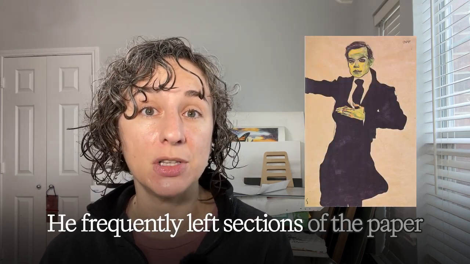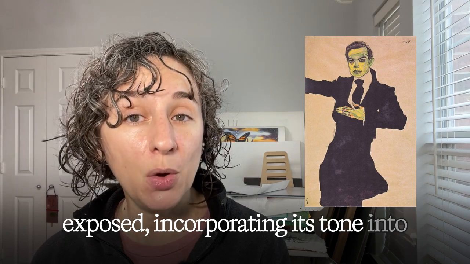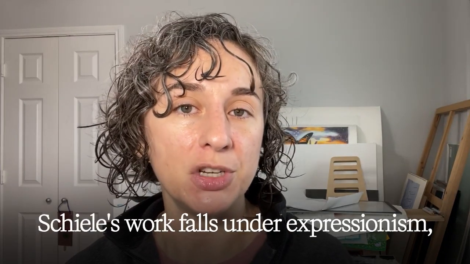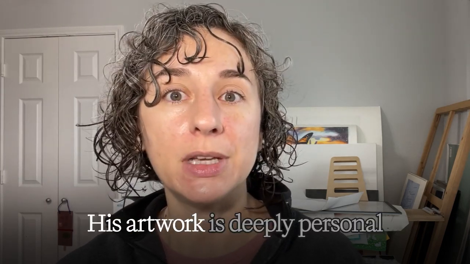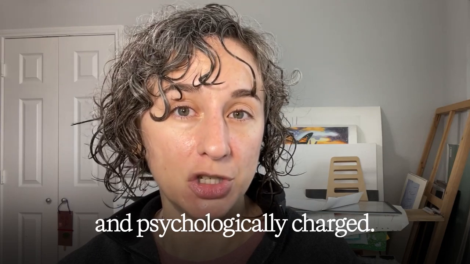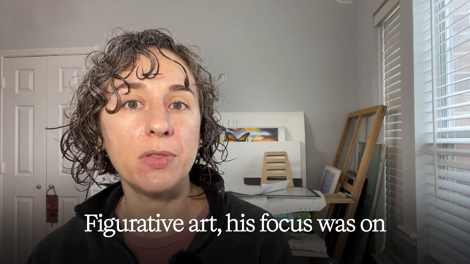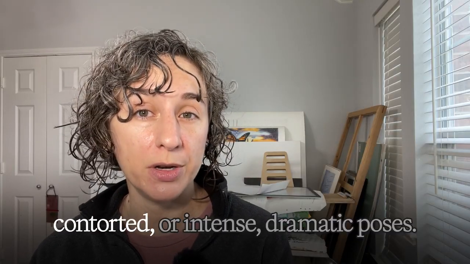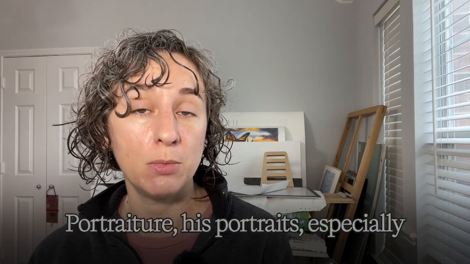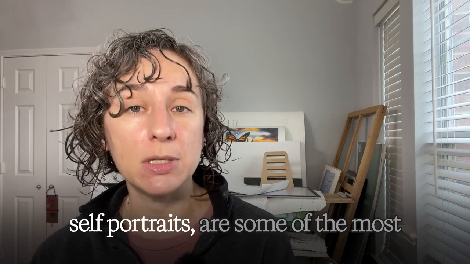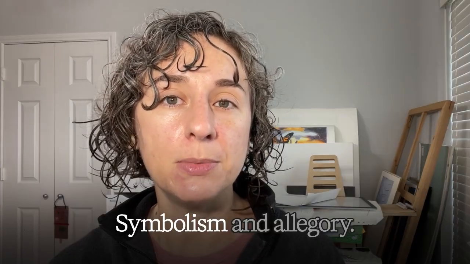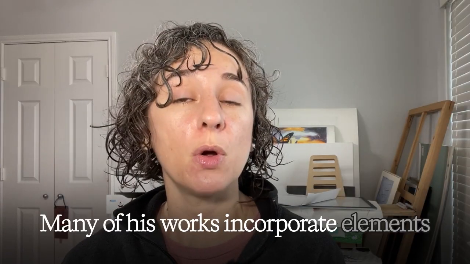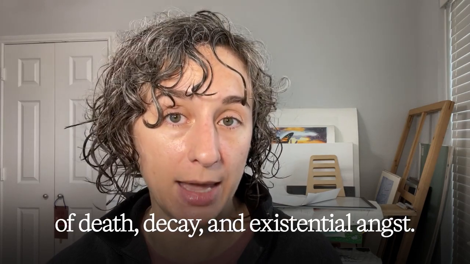Paper as a medium. He frequently left sections of the paper exposed, incorporating its tone into the composition as an active element. Genre. Schiele's work falls under expressionism, a movement that prioritized emotional experience over realism. His artwork is deeply personal and psychologically charged. Figurative art. His focus was on the human body, often nude, contorted, or in intense dramatic poses. Portraiture. His portraits, especially self-portraits, are some of the most intimate and unsettling of his era. Symbolism and allegory. Many of his works incorporate elements of death, decay, and existential angst.